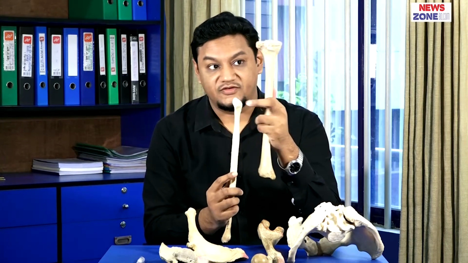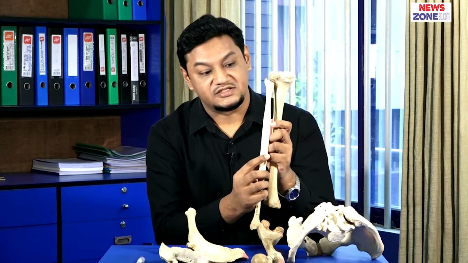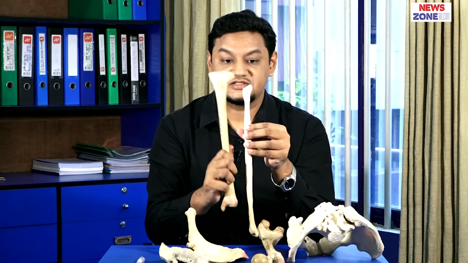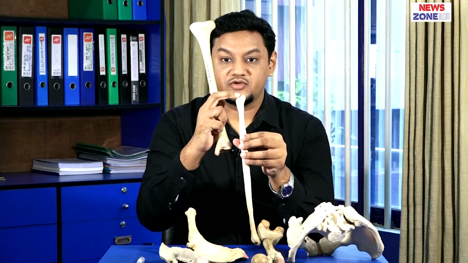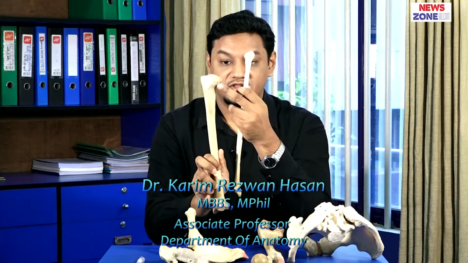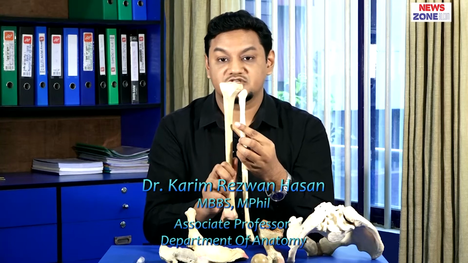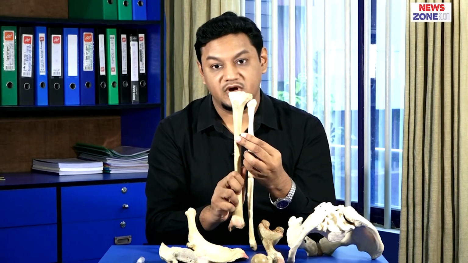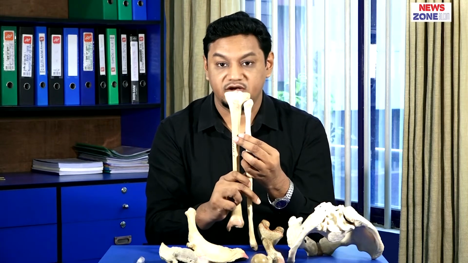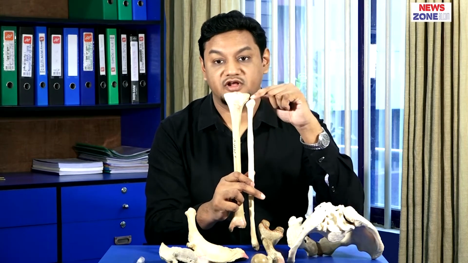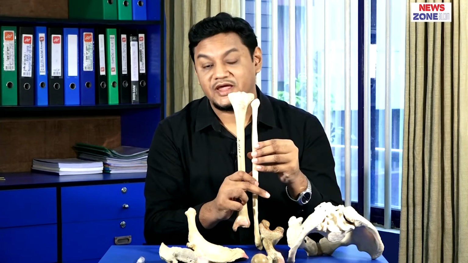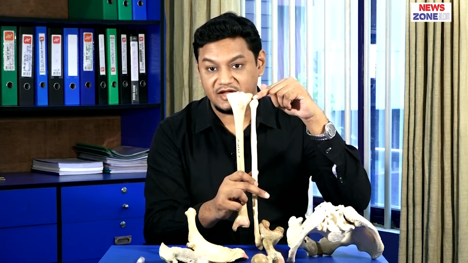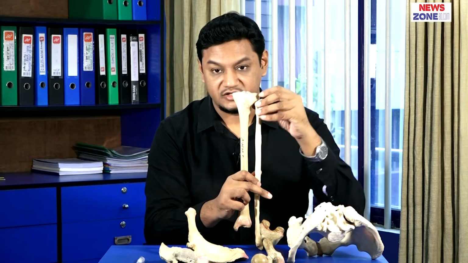The head of the fibula is articulating like this, and you can see there is a joint between the head of the fibula with this surface, and this is called the superior tibiofibular joint. Remember, superior tibiofibular joint, the joint which is present over here, is actually plain type of synovial joint. Superior tibiofibular joint is a plain variety of synovial joint.